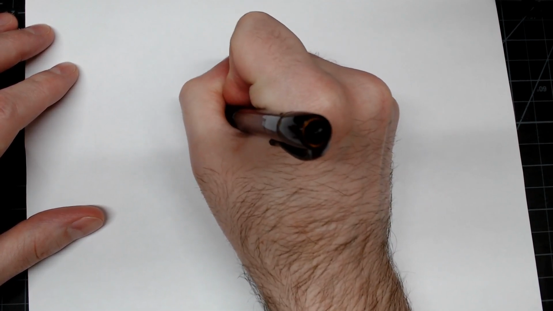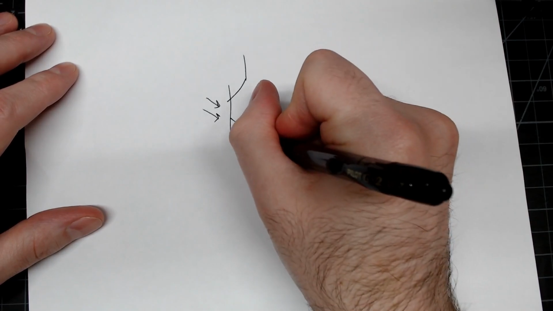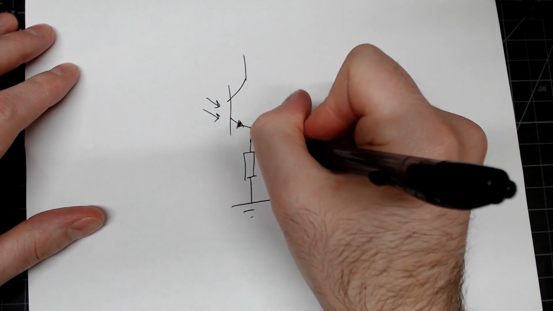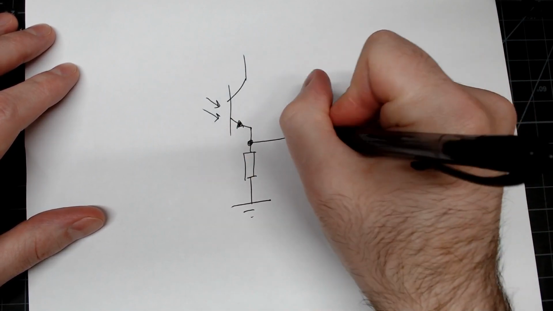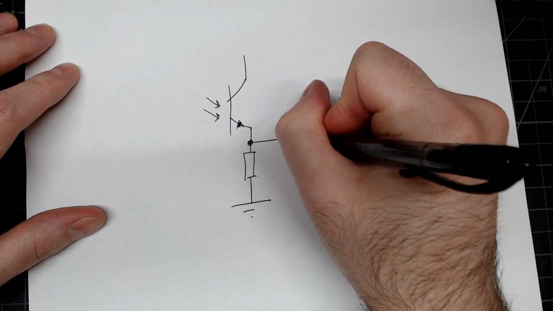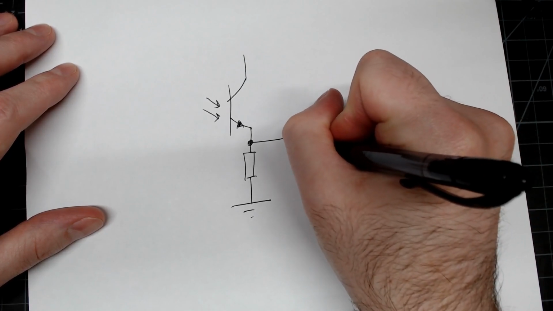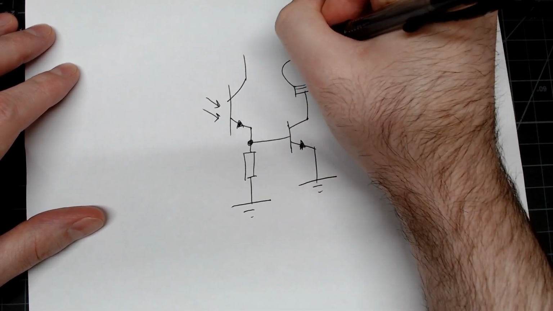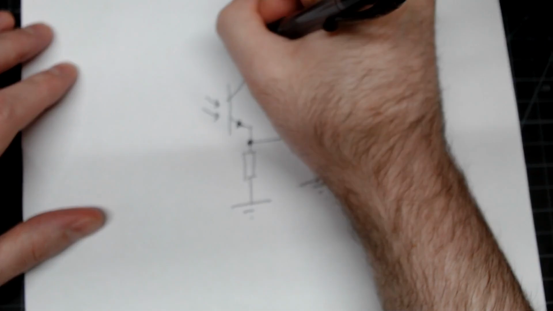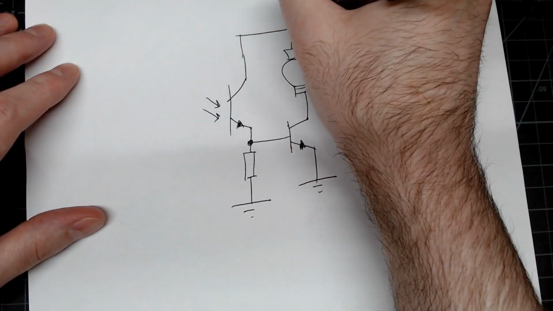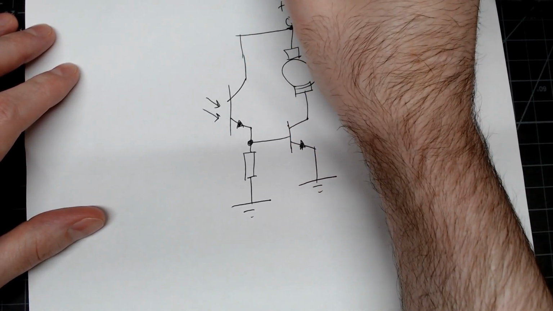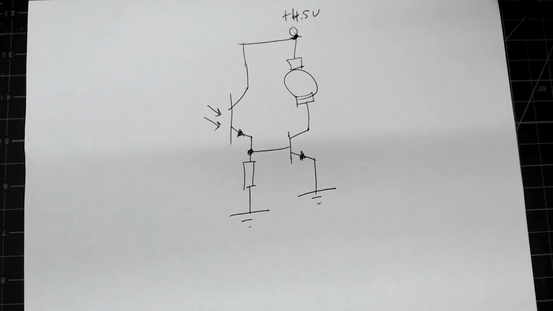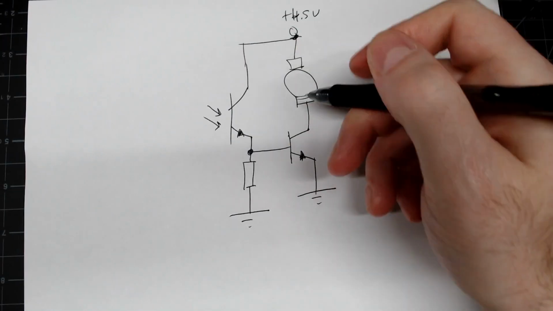This is my phototransistor. This would come down to a resistor to ground. And then this would be the point that I would tap off to create the amplifier to come down here, to come up here to drive the motor. So both of these would basically, this would be our 4.5 volts. I would do something a little more like this. We have these kind of things in here.